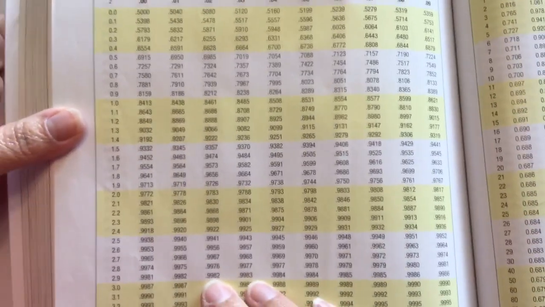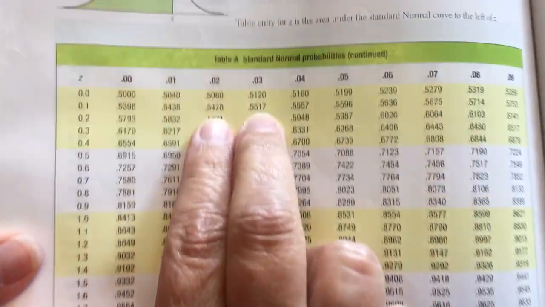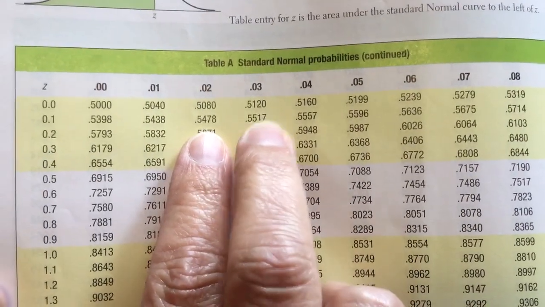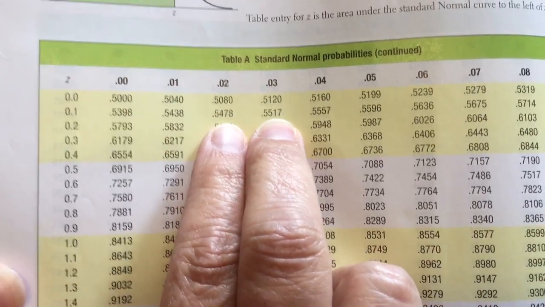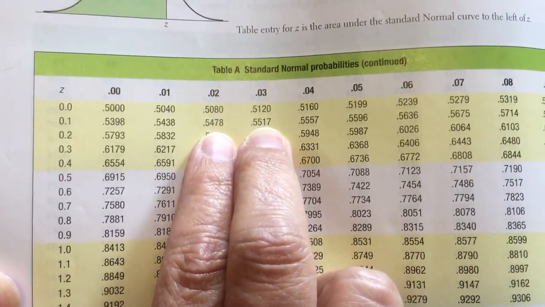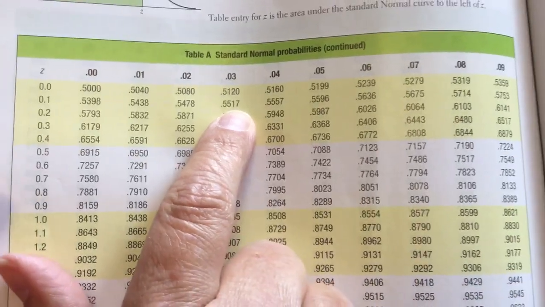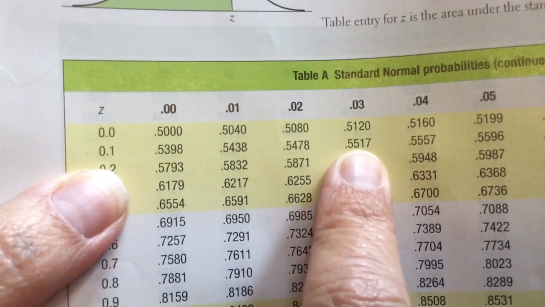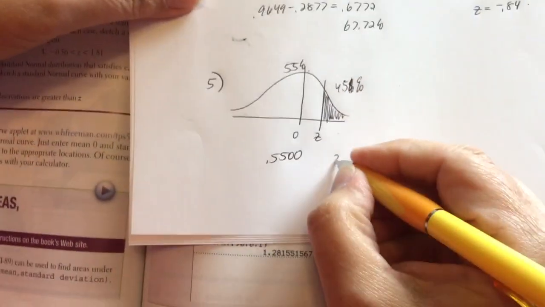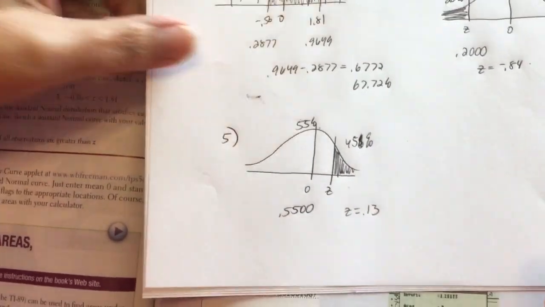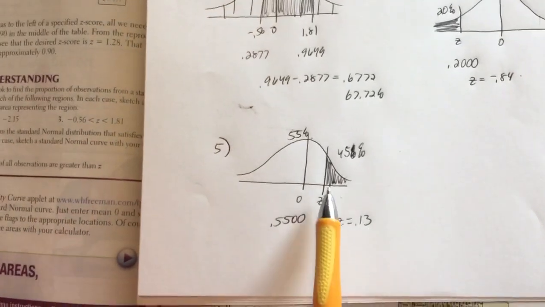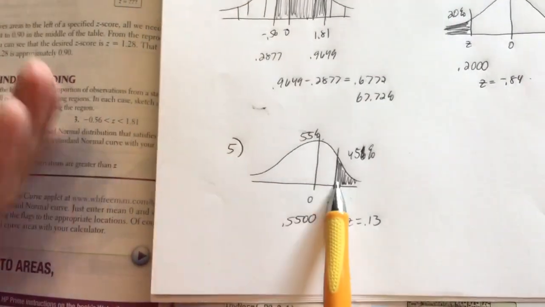So come on over here. Let's see, 55, 55. Here we go. I've got these. This one is about 17 units away, and this is 22. So this one is closer. So the associated z-score is 0.13. Is everybody with me? So our z is 0.13. A z-score of 0.13 associates with 55% less and 45% more.